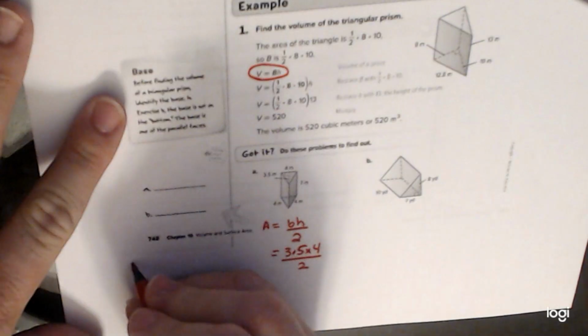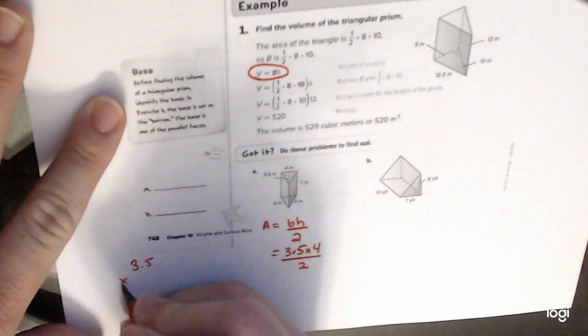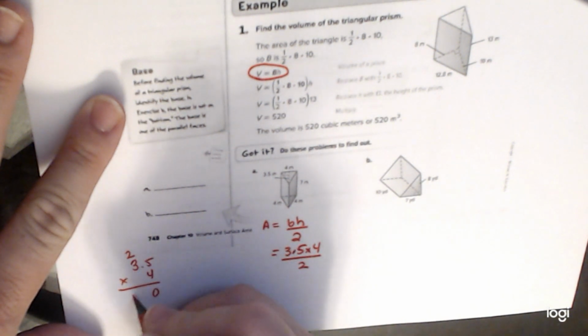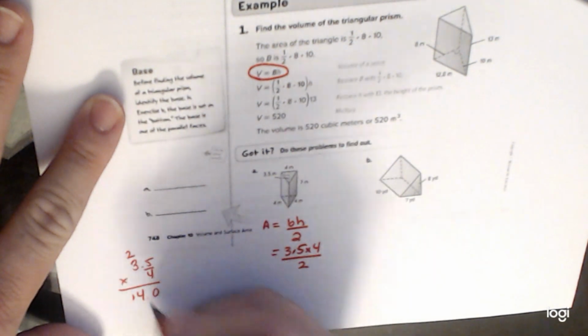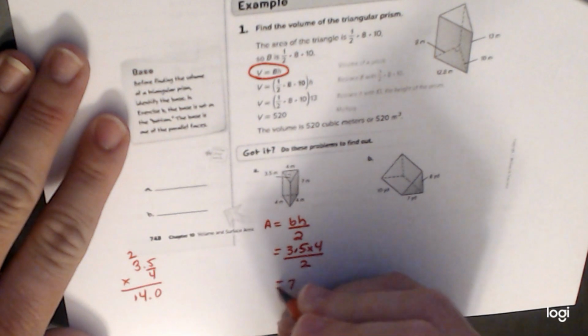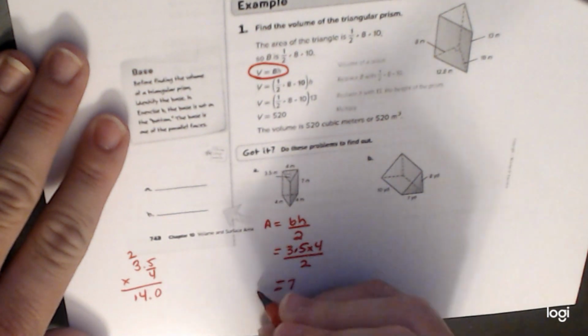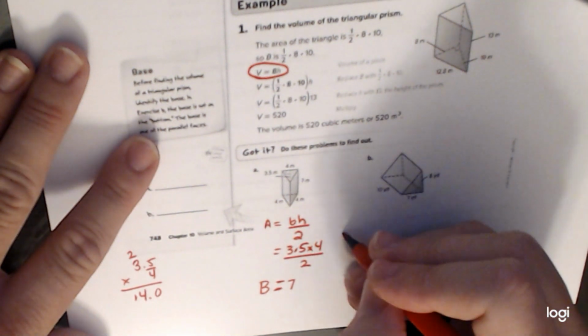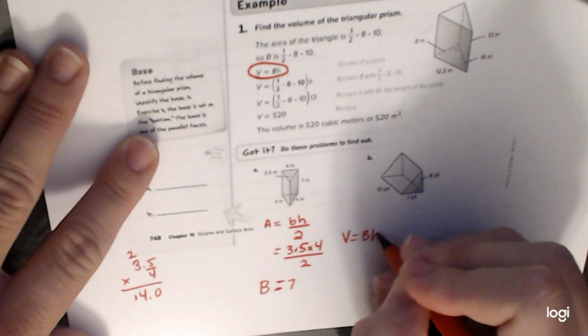3.5 times 4, 20, 12, 13, 14, 1 decimal, so that's 14 divided by 2, which is 7. So this is this B measurement as part of our volume formula. Volume equals BH.